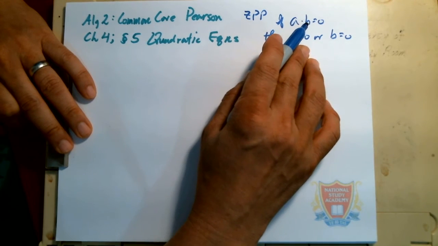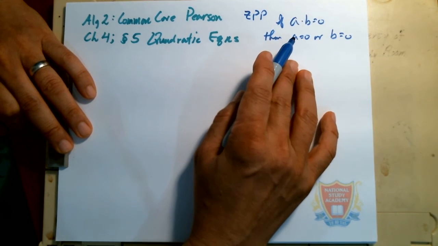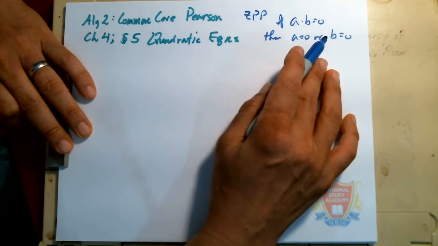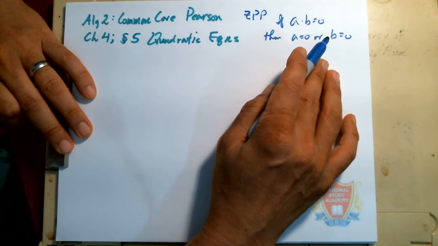So when two things are multiplied and equal 0, one of the things, or factors, must be equal to 0. It could be either A or B, or it could actually be both. It doesn't really matter, because once you pick one or the other, it could be both as well. So let's do an example.